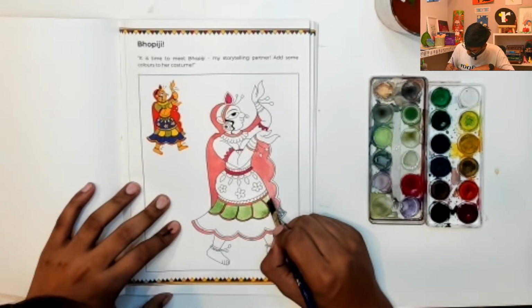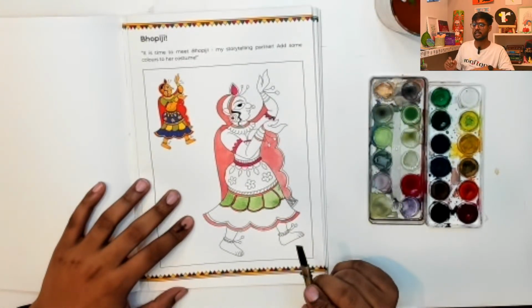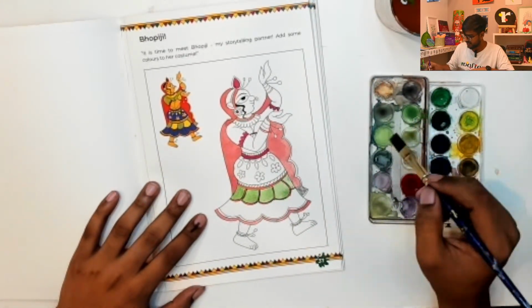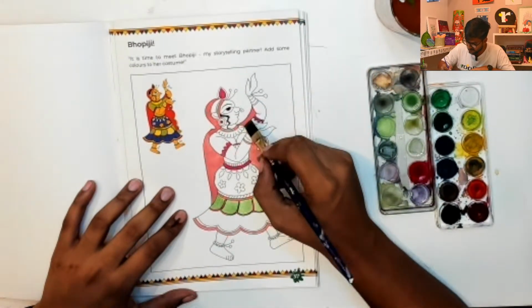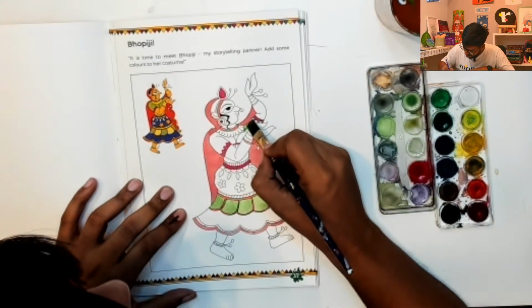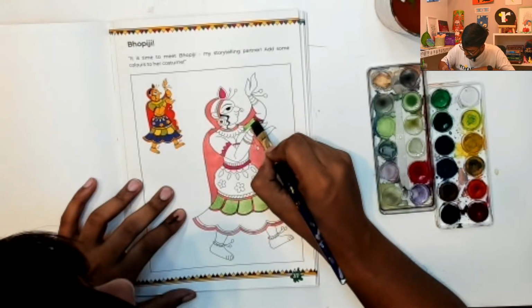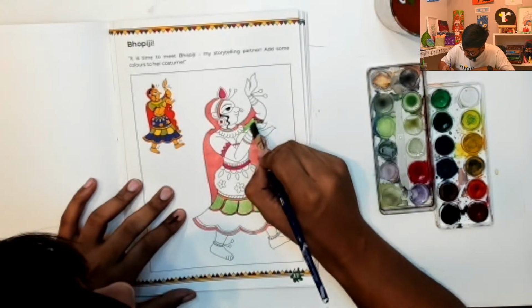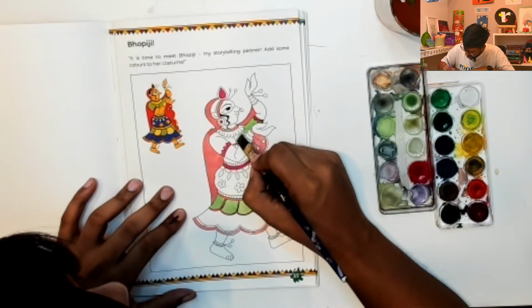Just like this. We'll cover up these areas like that. So you can see how easy this makes it for us to paint in it. Like that. I'll bring this down.